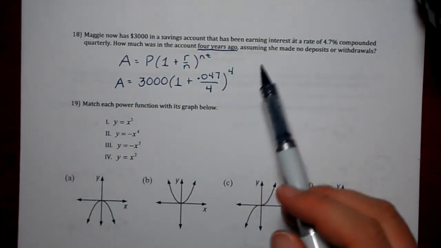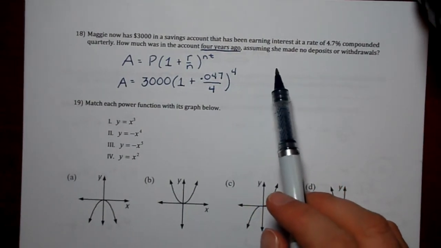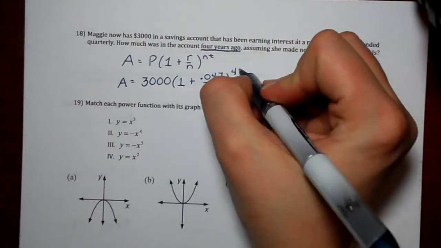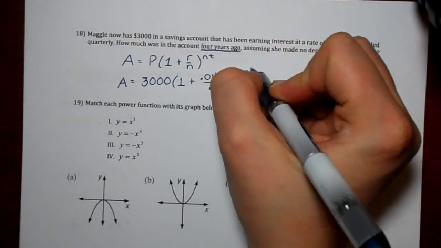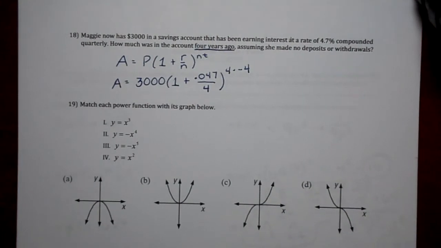Now my time is where I need to be careful because it's 4 years in the past. It's like I'm going back in time 4 years. So let's just say that my time is negative 4 years. That's perfectly allowed. So let's type this in.